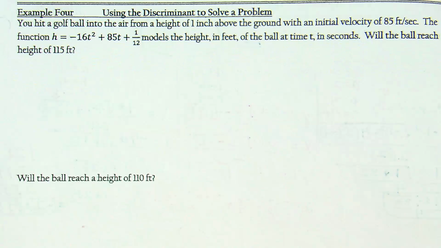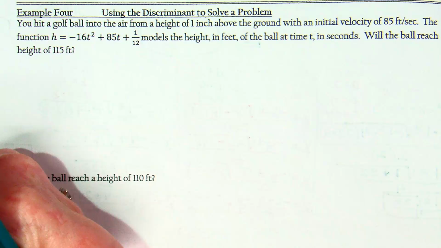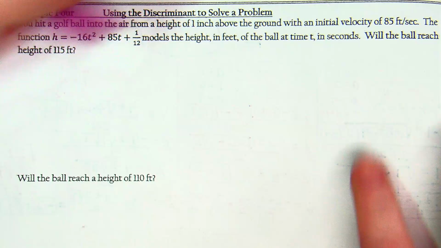Short of predictions, aka guessing at this point, you've got a 50-50 shot, yes or no. But I want more reassurance. The question asks, will the ball reach a height of 115 feet? Do I have to know what height it reaches? No, I just have to know, does it reach a height of 115 feet? Thoughts of how I could do this?